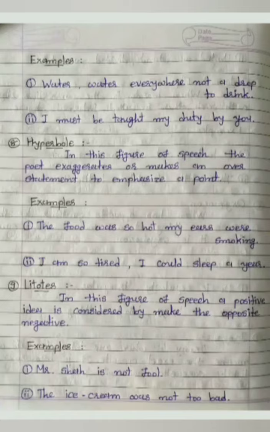Likewise, the second example is, "I am so tired, I could sleep a year." In this line, we can see that a person says that he is so tired that he could sleep for a year. We know that nobody could sleep for a year. So, it is exaggeration by the poet. So, hyperbole is used over here.